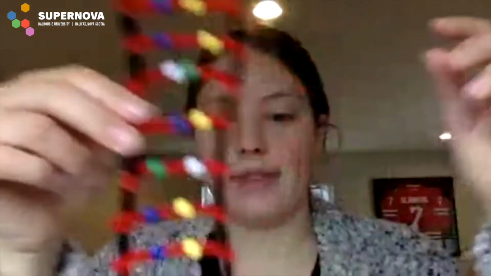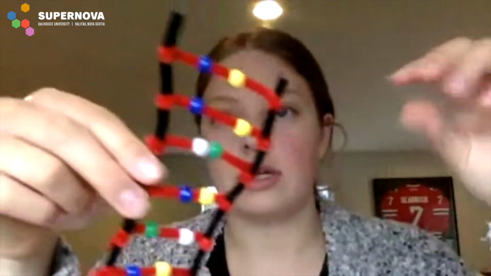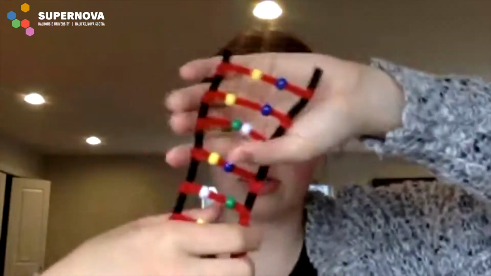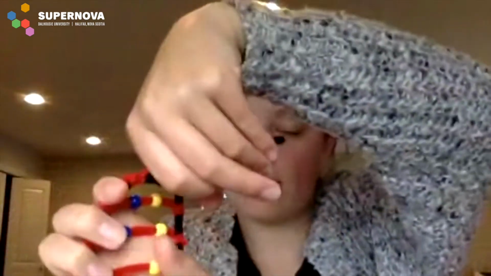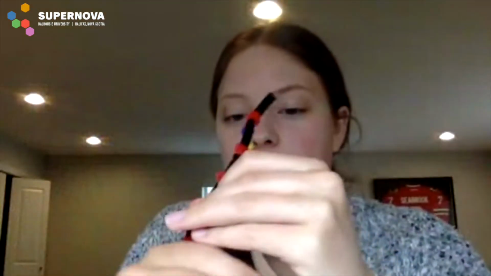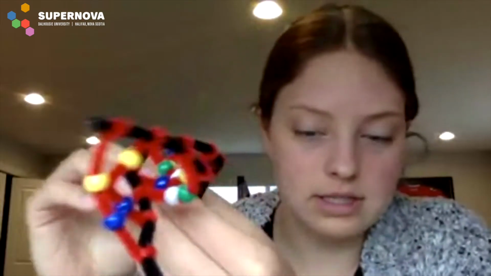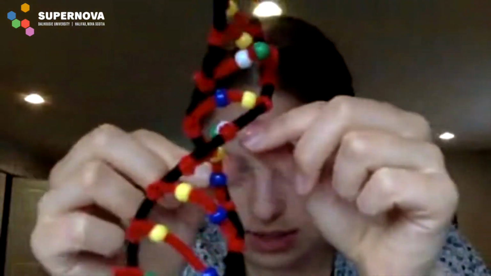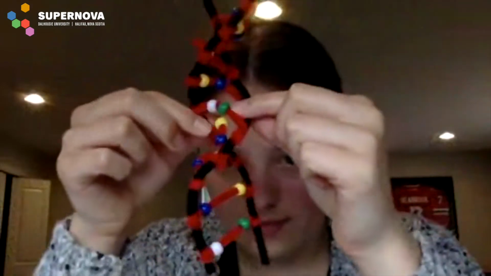Next, what we're going to do is you have your ladder shape, and the way that I'm going to do it, which I think works easiest, is you twist it. I took 2 hands and you just twist it in opposite directions because you want it to be a helix shape. You guys see here how it's all twisty, like that.